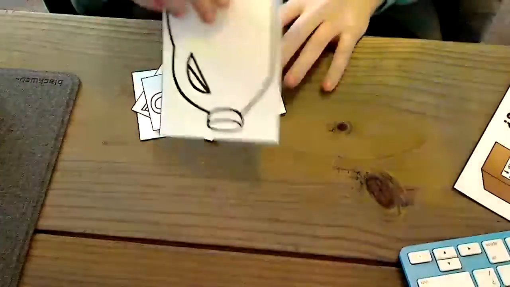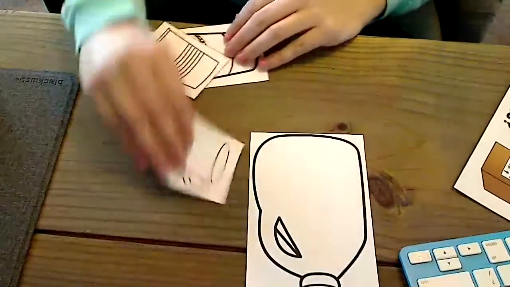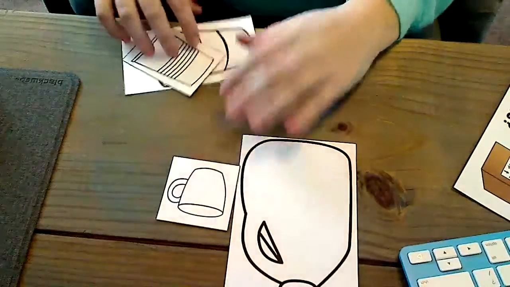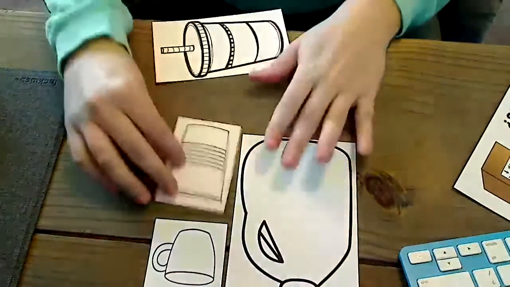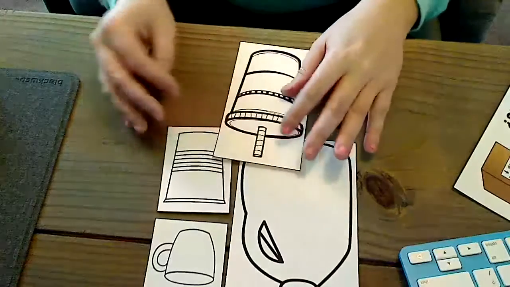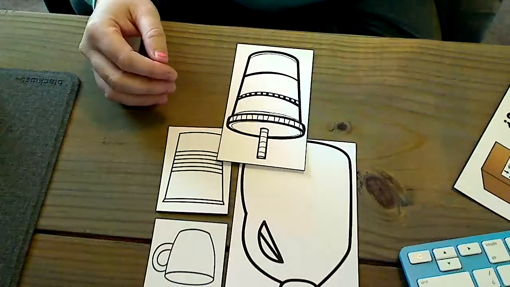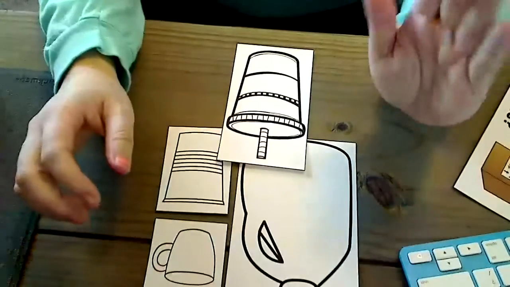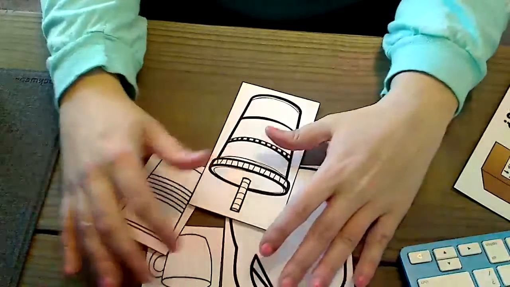All right, so for your assignment, you're going to go in your kitchen. You're going to find three or four, I don't remember exactly what it says, but three or four different containers. So I have my different containers, and you're going to think which one holds the least and which one holds the most.